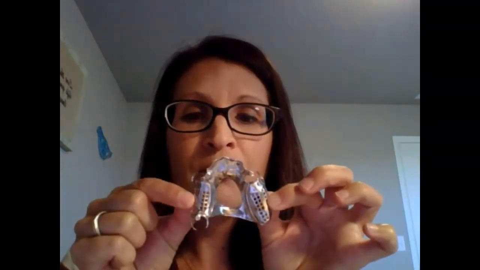Here's one that's stripped down without the teeth, so you can get a sense for what the framework looks like. And then they put the acrylic over this along with the teeth, again, to make it look a little bit more natural in the mouth. But this framework here provides the stability needed for the strength of the chewing that's going to take place.